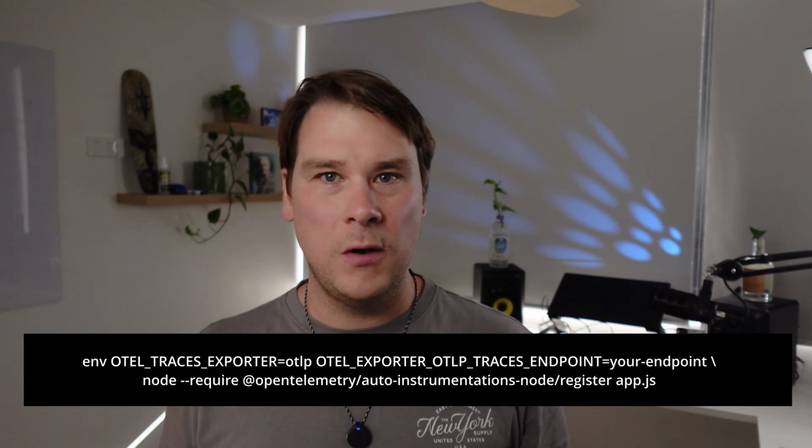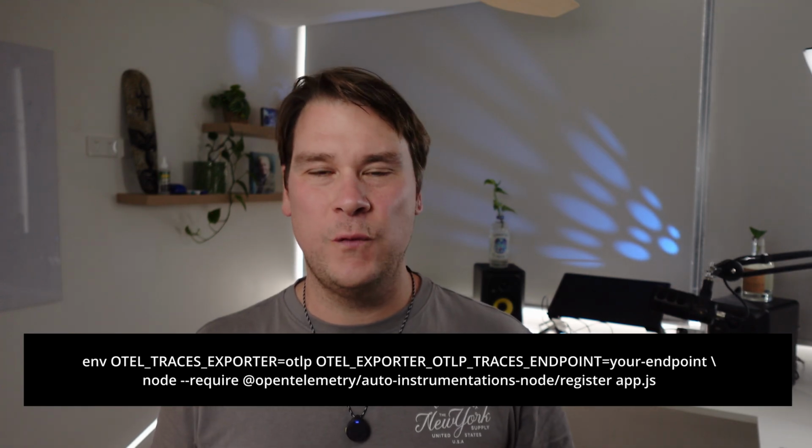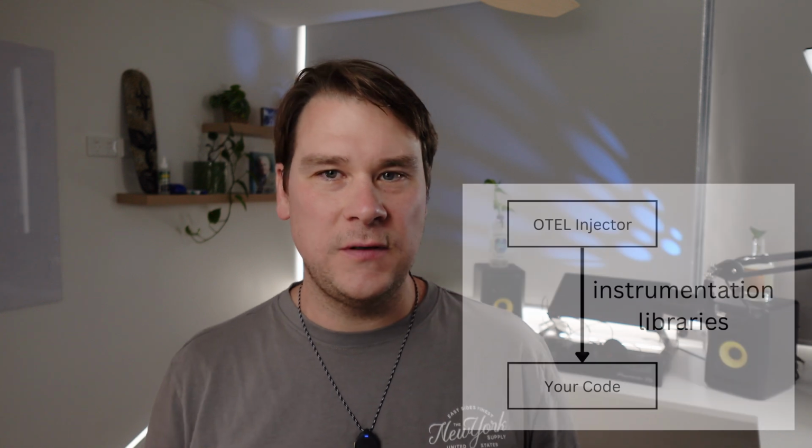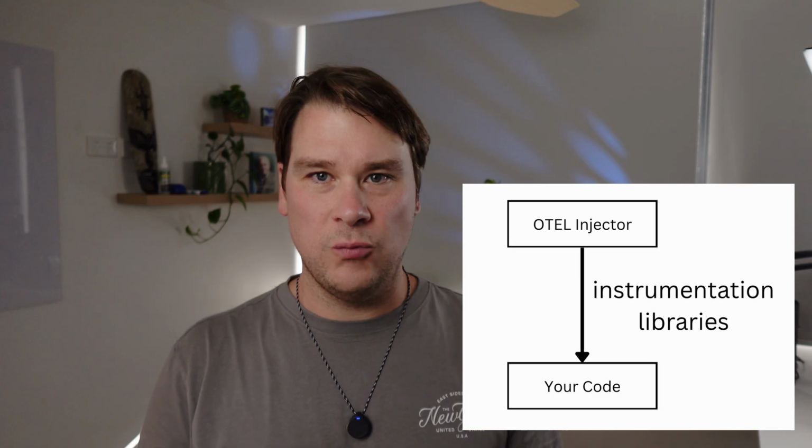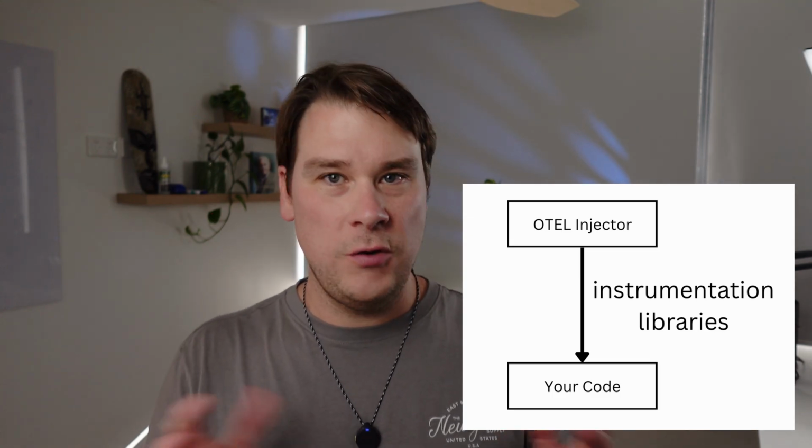What it is, how it works, and why it might just become your favorite way to add observability to your apps. Let's go. First things first. The injector's job is to inject the relevant auto instrumentation library into your code so that when you just run your code, you get OpenTelemetry tracing and metrics automatically out of the box.